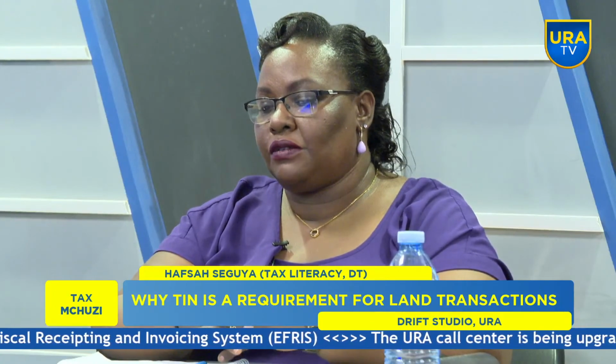Then after the payment is done and the client has generated a stamp certificate, they can move all the documents to the Ministry of Lands to complete the process.